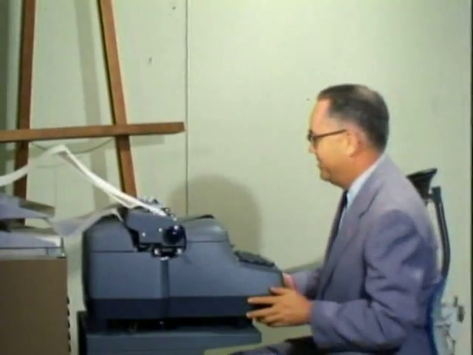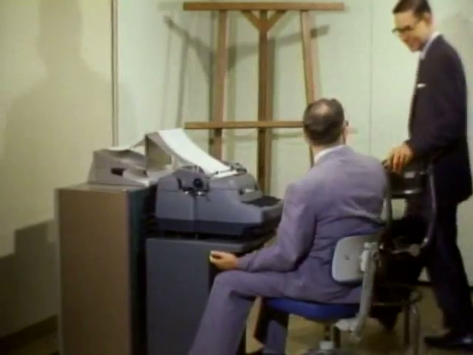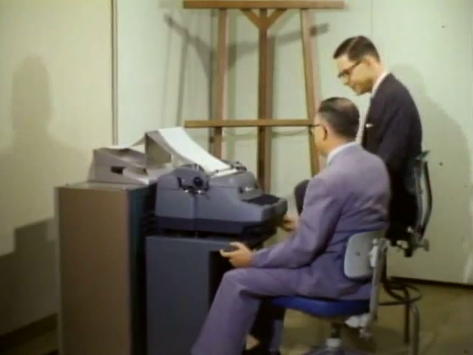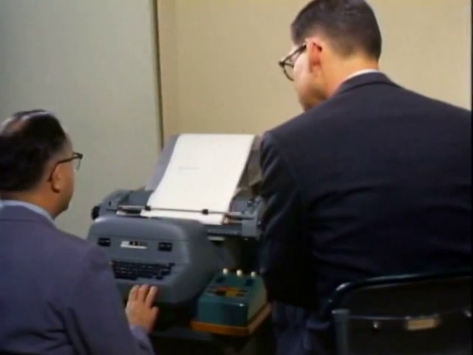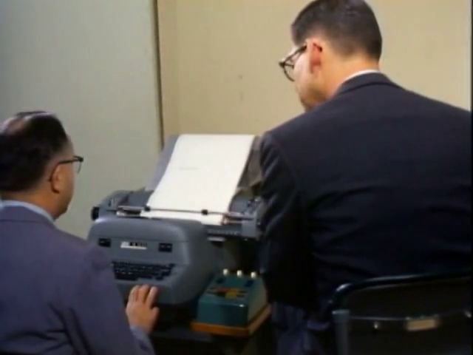Let's watch Fred Gruenberger and Charlie Baker demonstrate some of the features of JOSS. JOSS may be used in 3 ways: as a printing desk calculator, as a stored program computer, and, most productively, as a combination of these 2. First, we will demonstrate some of JOSS's arithmetic capabilities.